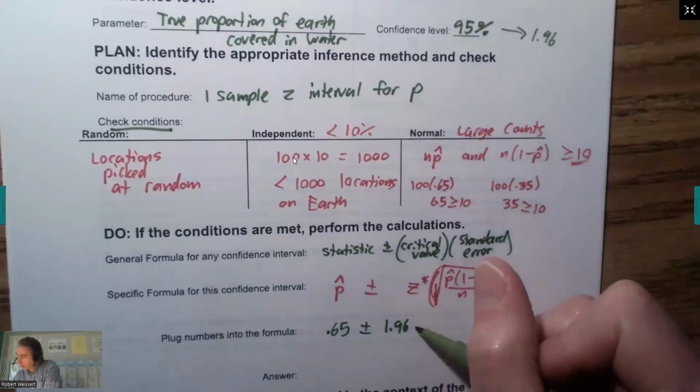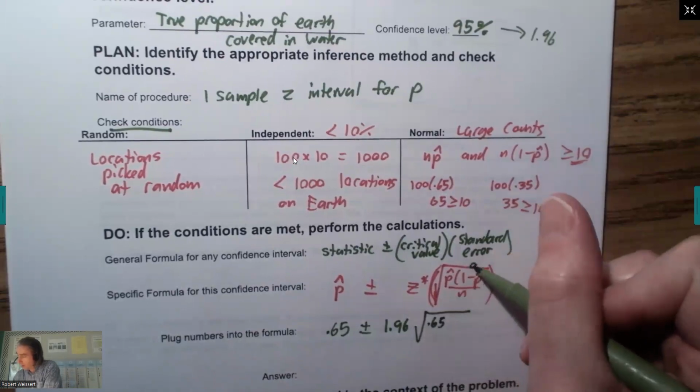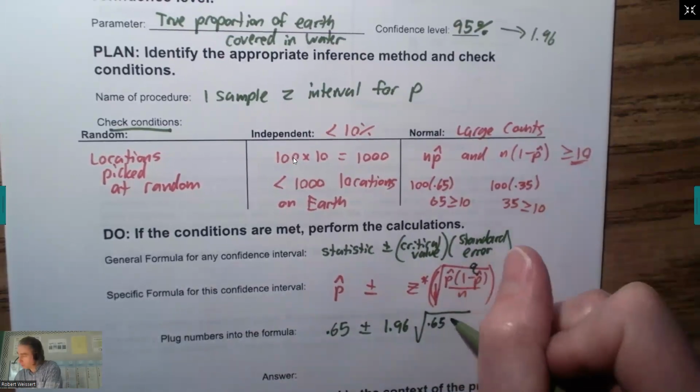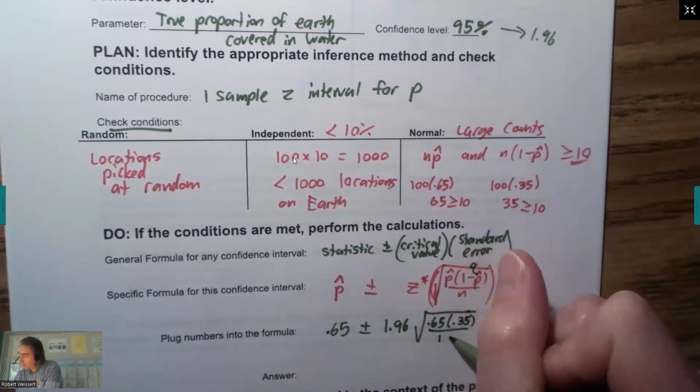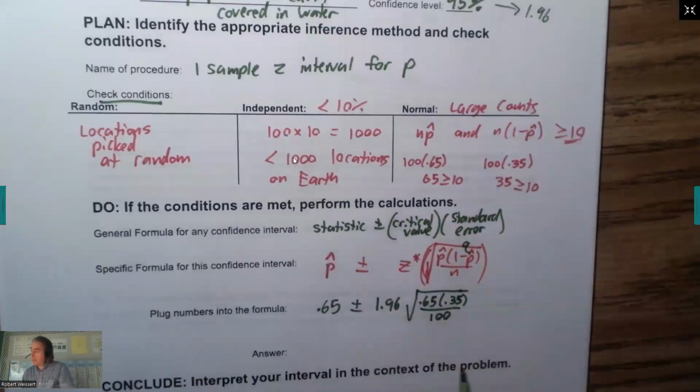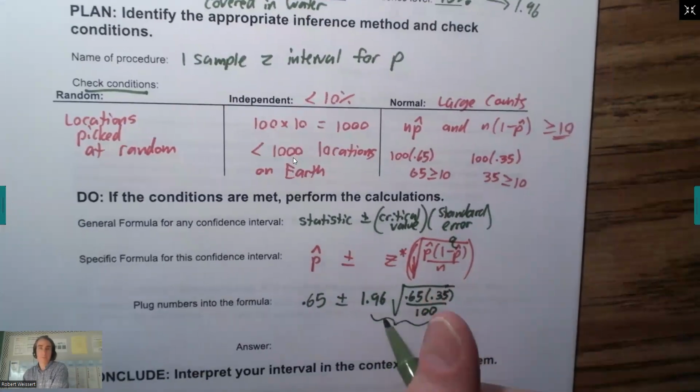We're going to plug in our standard error, so 0.65. The 1 minus p hat sometimes is called q, so the q would be 0.35. And then your n is 100. And that's pretty much it. We do want to actually calculate this number if possible and just add it back to the 0.65 and subtract it from the 0.65.